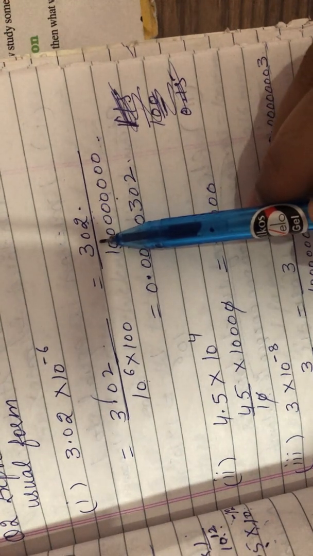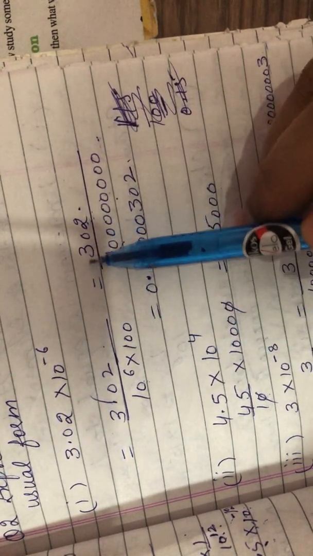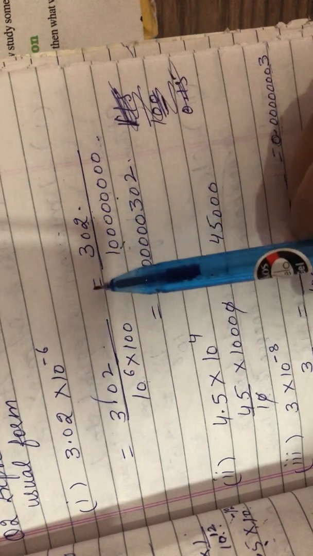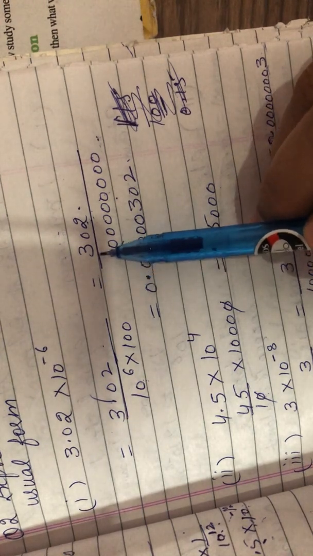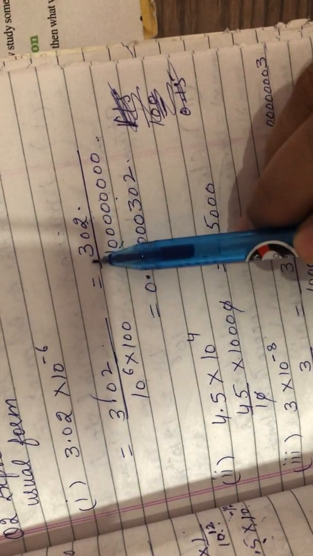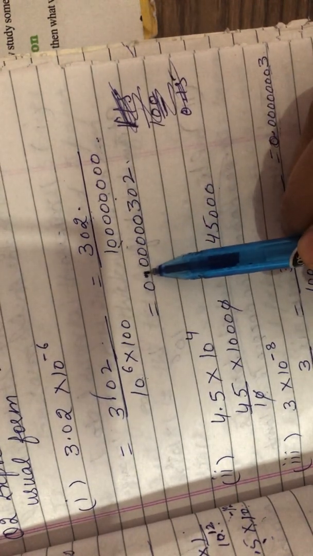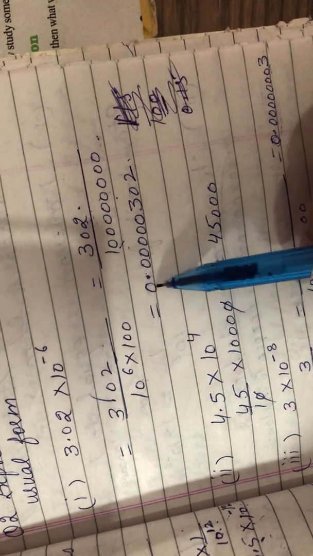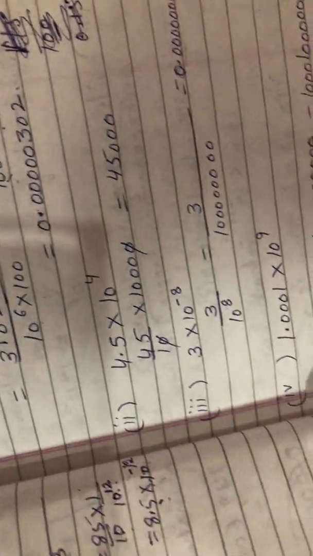To make it 302, we have to put zeros in front of 3 because zeros on the left side have no value. So we'll complete the 8 digits. 3 digits are already there, and we'll put 5 more zeros. So 302, 5 more zeros in front, then we'll put decimal, and this 0 will come. This is the usual form.